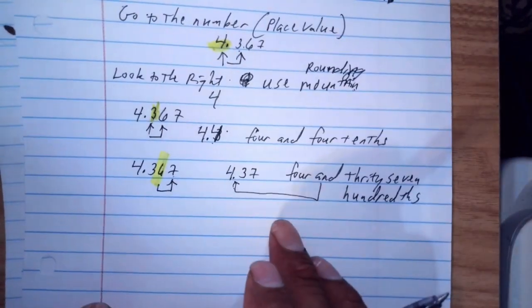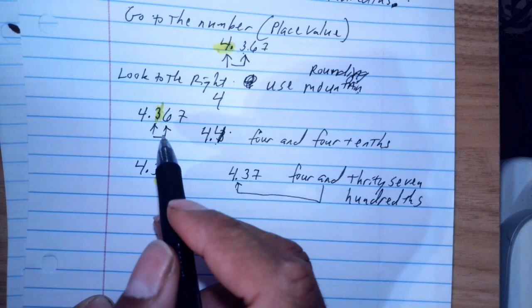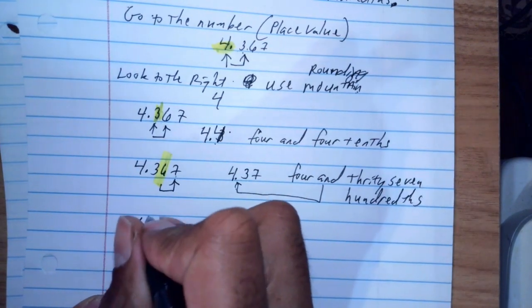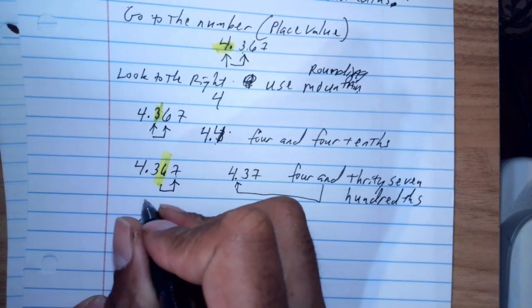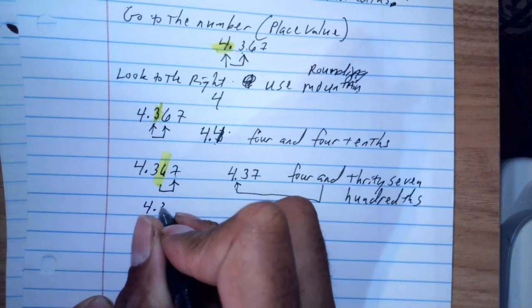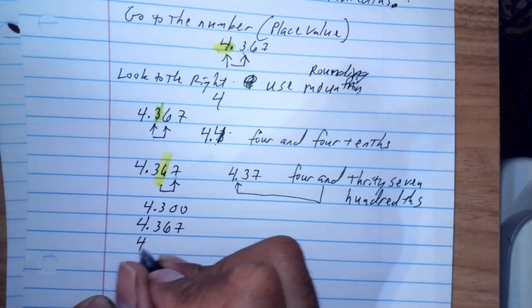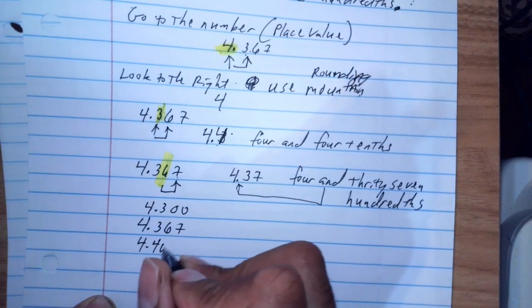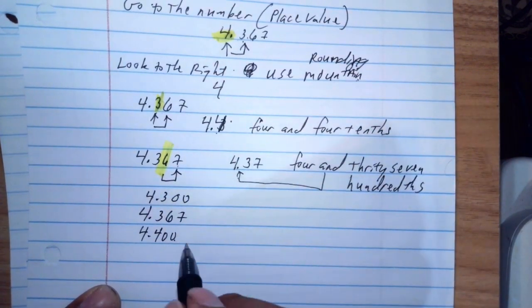And there we go. So that's how we know that we understand how to round, is that we always go to the right. Now there is one more shortcut that we could take, and I like using this one too. So let's use this one: 4 and 367 thousandths. I'm going to write 4 and 300 thousandths, 4 and 400 thousandths. So we got them all lined up with our zeros.